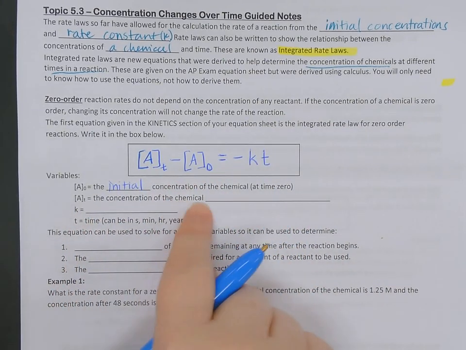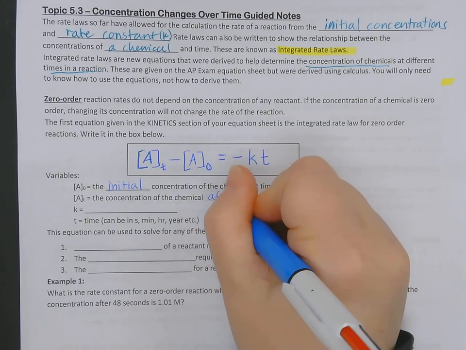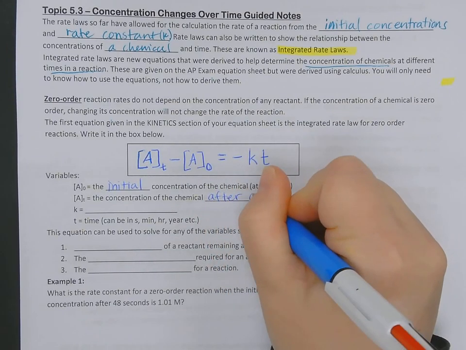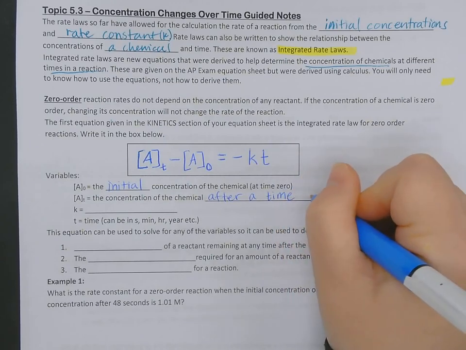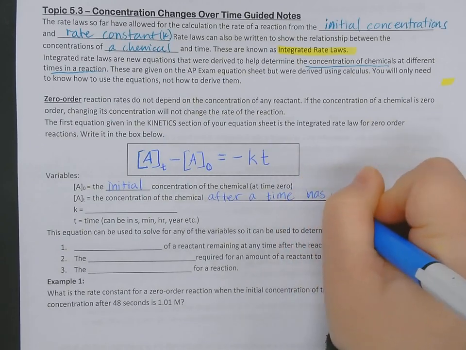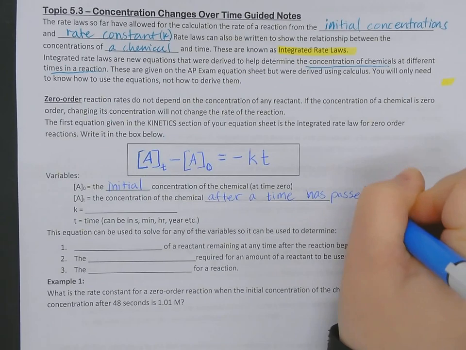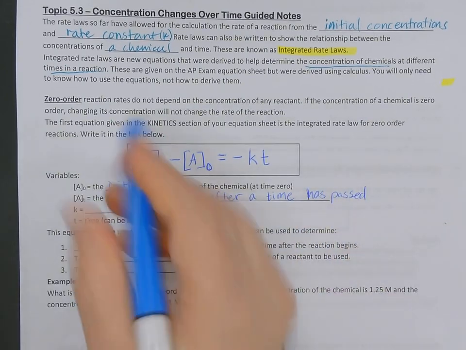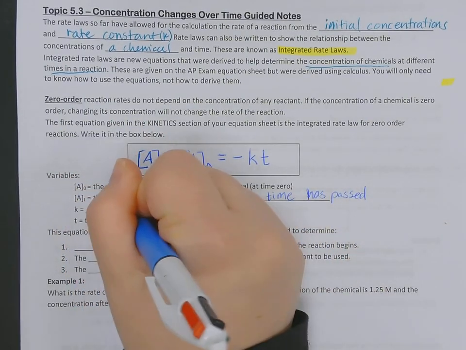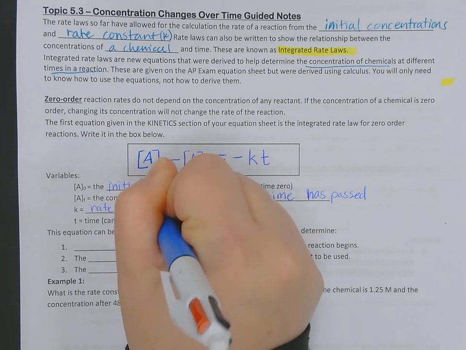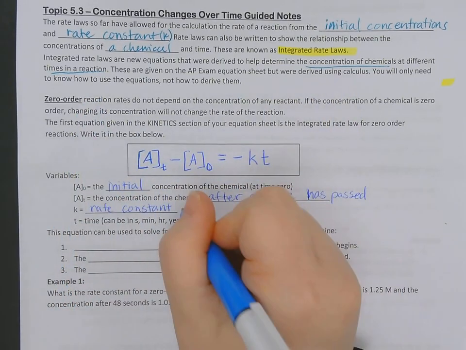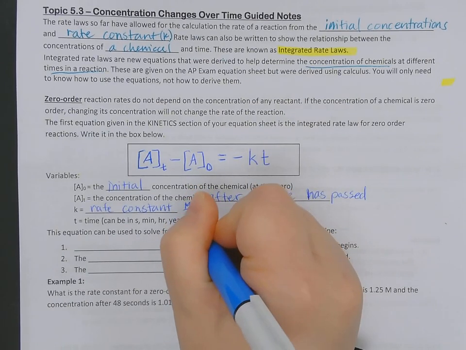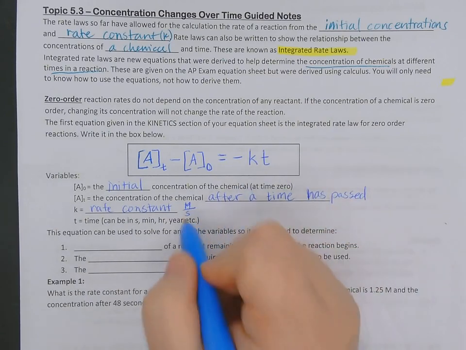A sub T is the concentration of a chemical after a time has passed. Okay. K is our rate constant. Okay, and since it's zero order, your rate constant would be in molarity per unit of time, sometimes seconds, minutes, years, whatever that time period is.